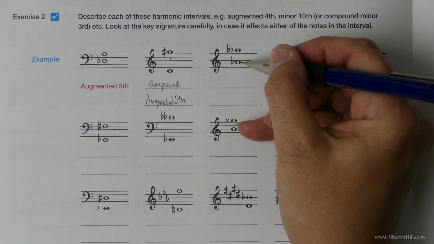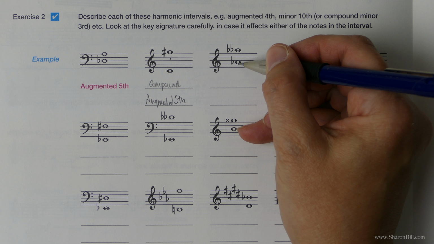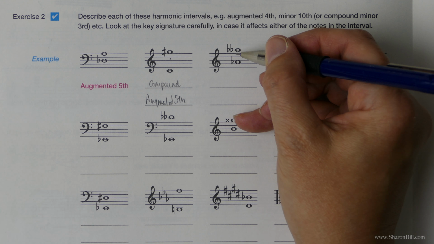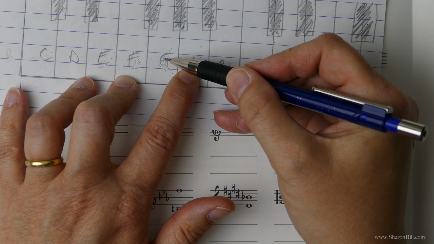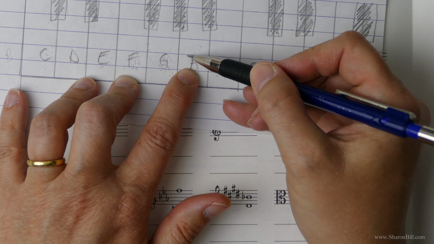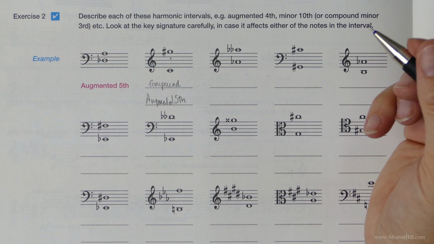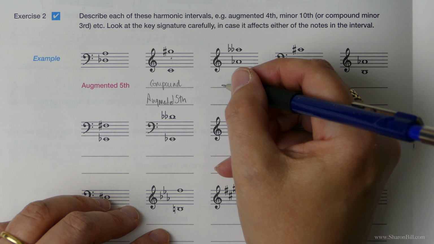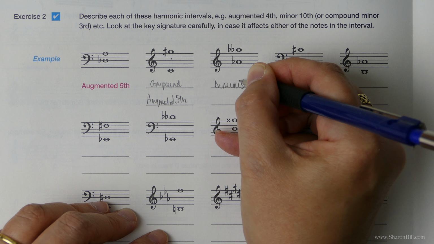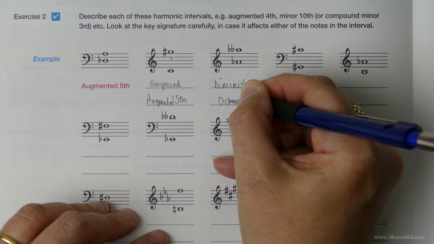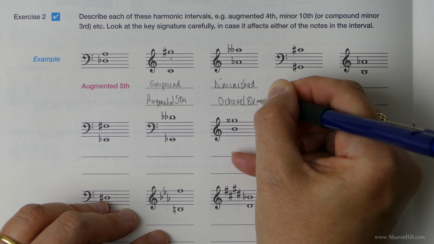Octaves are perfect, of course, so A flat to A flat would be perfect, but we've made that top A flat lower with a double flat. We've made the interval smaller by lowering the top note, therefore it's a diminished octave. So diminished octave, or you could say 8ve.